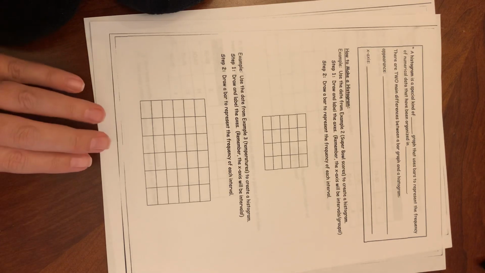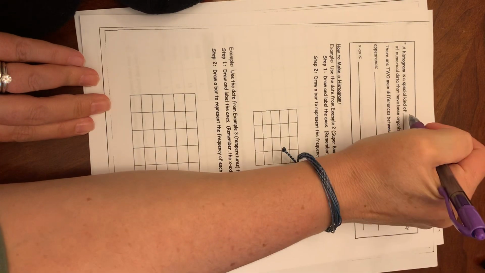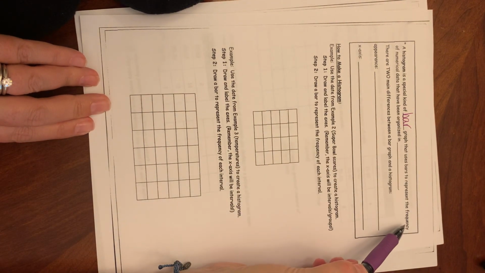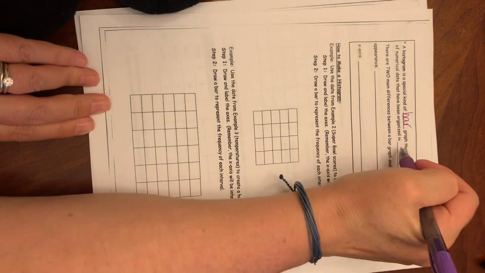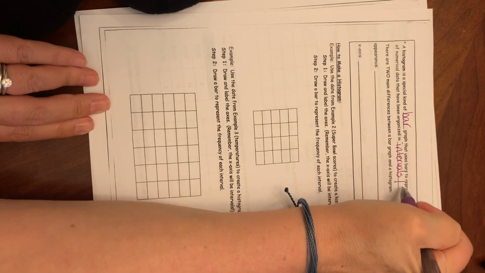Okay, so now we have a little bit more information here. So a histogram we're going to make from our frequency table. It's a special kind of bar graph that uses bars to represent the frequency of numerical data that have been organized into intervals or groups.